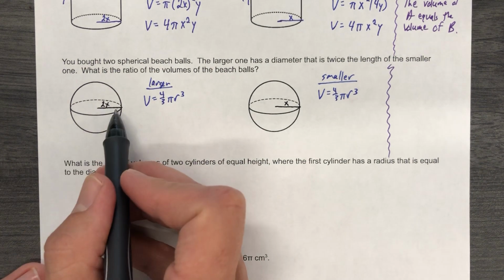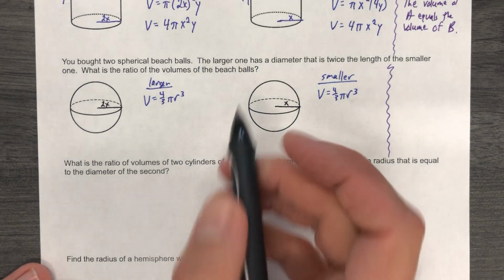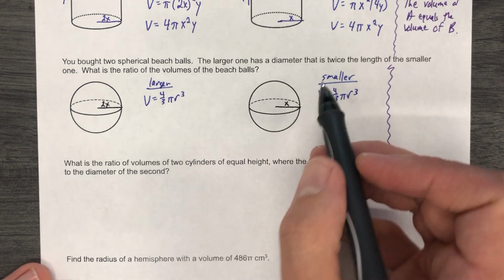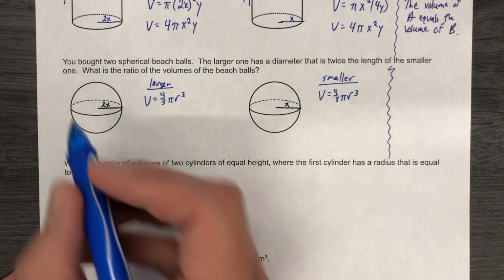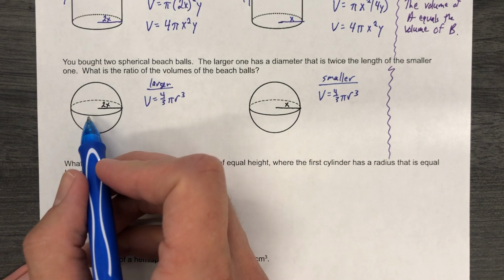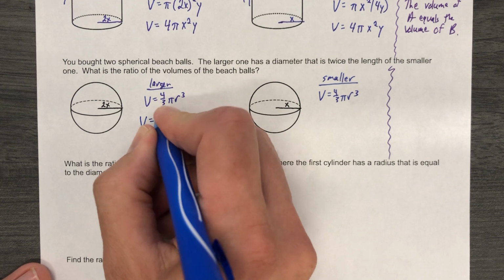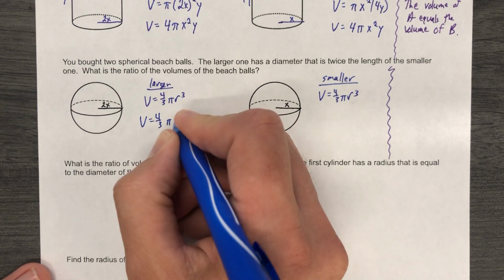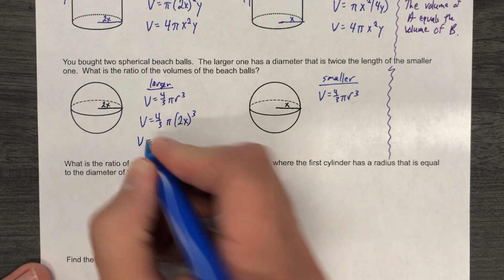So if I have twice the diameter, then I also have twice the radius, right? Let's just be real honest. The larger one has a radius that is twice the length of the smaller one. So since we're comparing diameters, I'm also comparing radii with the same ratio. So the volume is 4/3 pi times 2x cubed. Let's go ahead and keep working on that one.